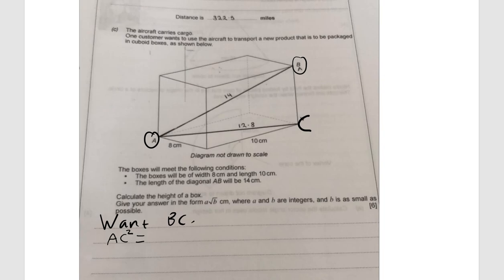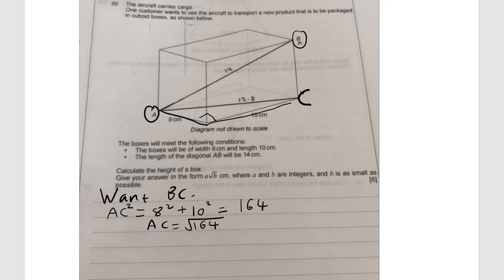So I'm going to say AC squared equals 8 squared, because you're thinking of this right angle triangle by here. So it's 8 squared plus 10 squared, which is 64 plus 100, which is 164, which makes AC the square root of 164. And I'm just going to leave it like that for now. Okay, rather than working it out as 12.8, I'm going to leave it. Right, then what I'm going to do, I want BC.